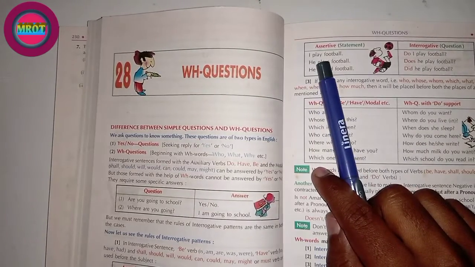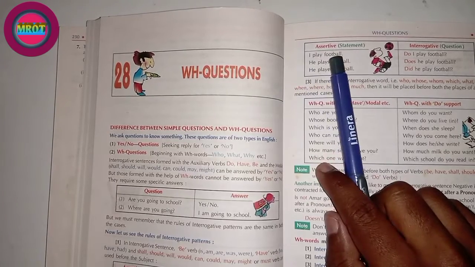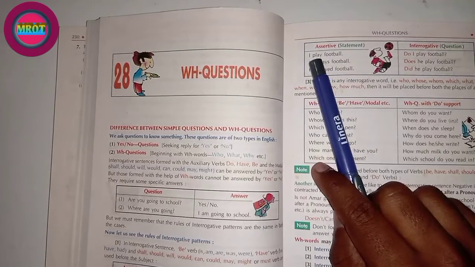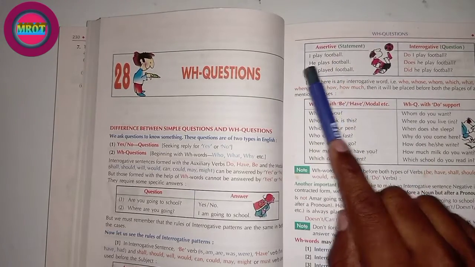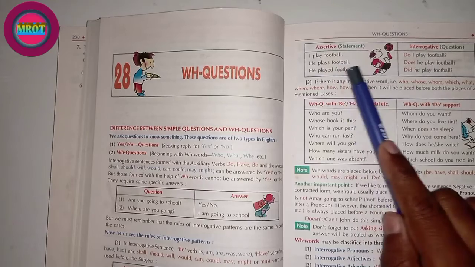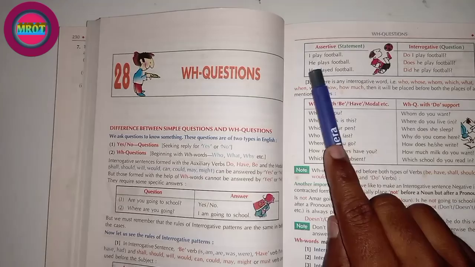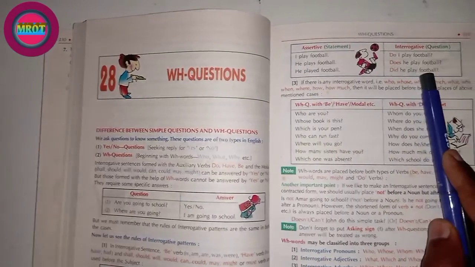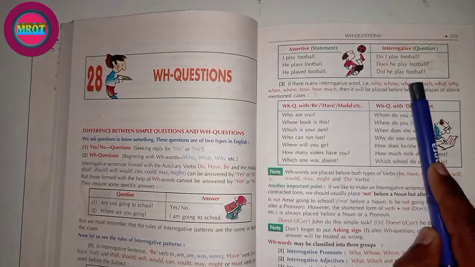Subject and verb one, or you can say present form, then others or object. So if you make an interrogative sentence: Do I play football? He plays football. Does he play football? He played football. Did he play football?